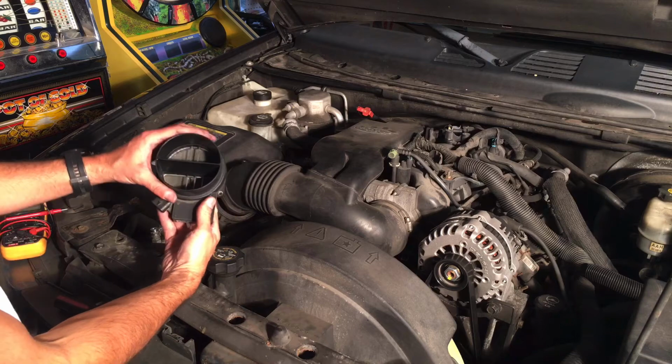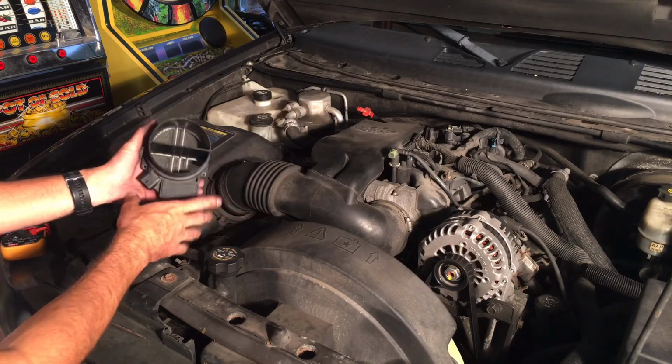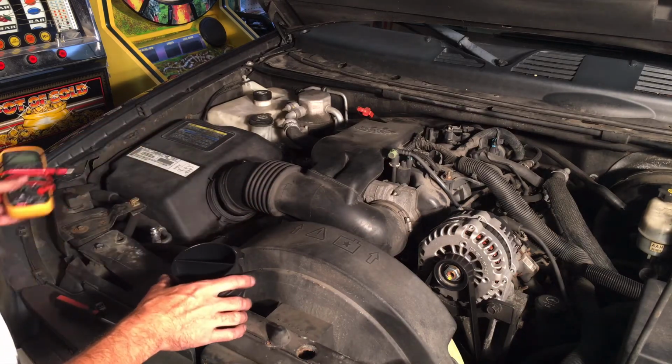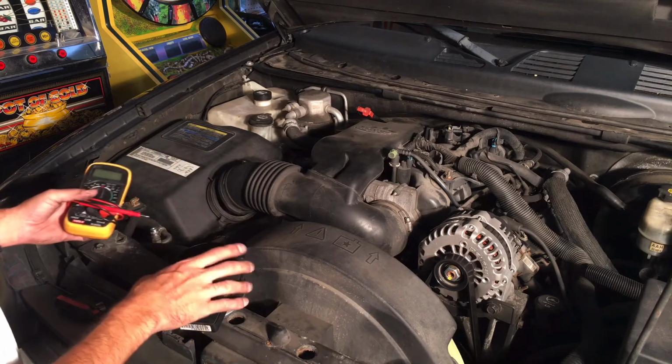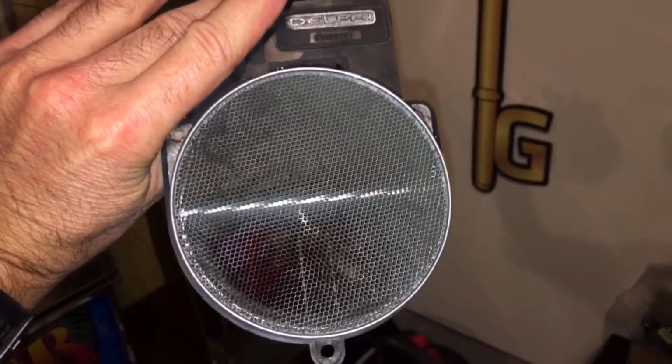Just finished cleaning it. And I'll get a close-up, but you can see it's all nice and clean. But before we go ahead and put it in and write that off, the next thing we're going to do is test the mass airflow sensor, and to do that, you are going to need a multimeter. So let me get a close-up of this, and then we'll go ahead and connect everything up and start the testing process.